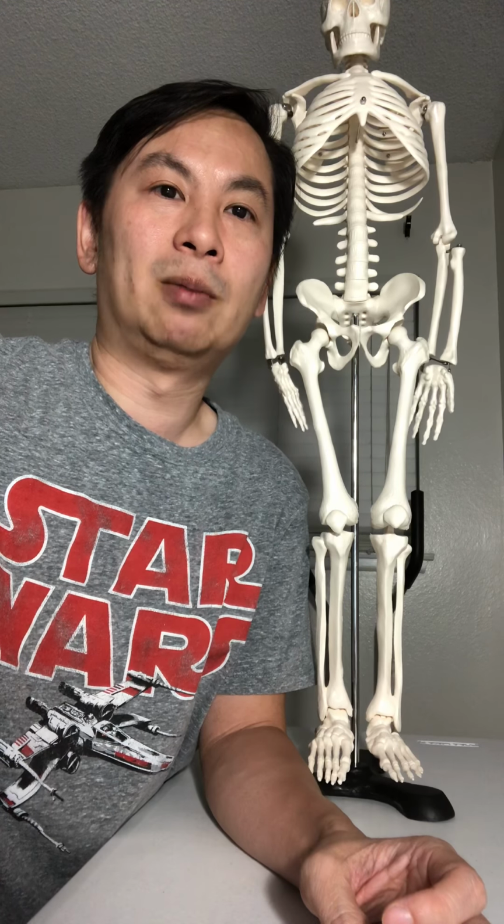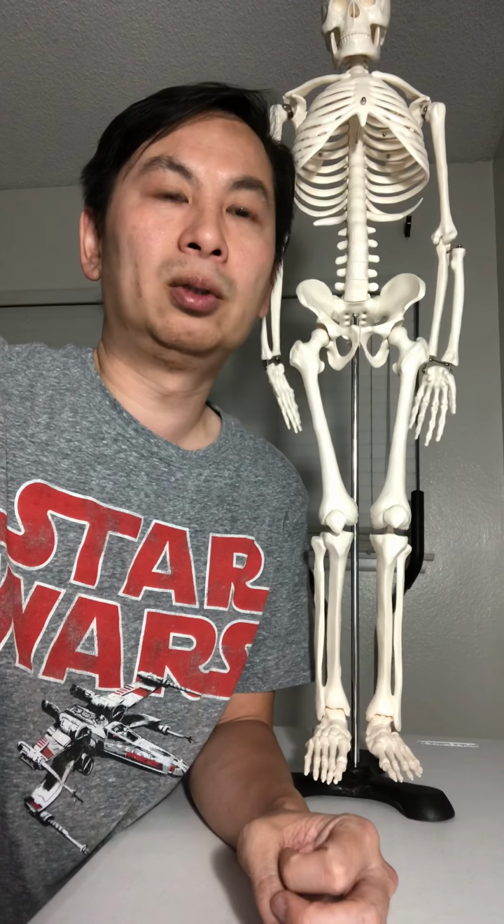I'll be going over video lab number 4, which are the 4 types of bones. Okay? The 4 types of bones are the long bone, short bone, flat bone, and irregular bone. First is the long bone.